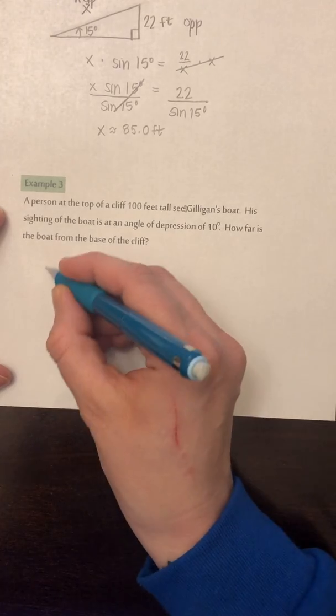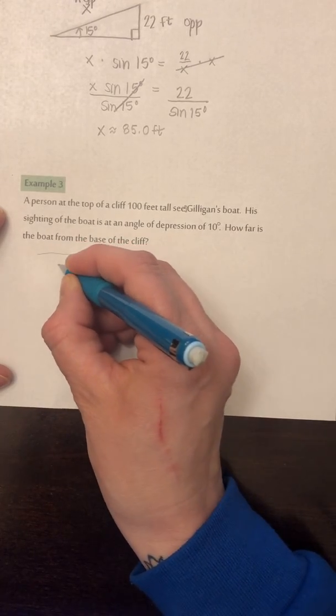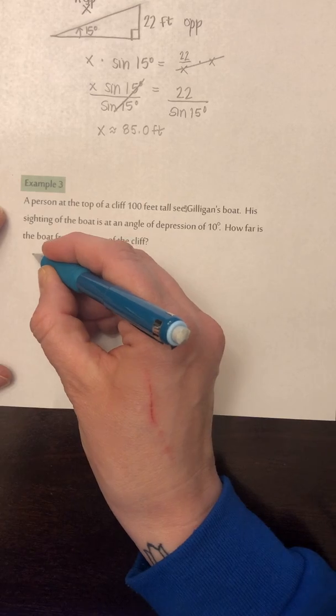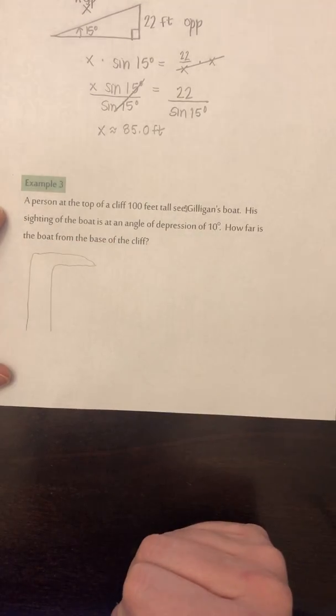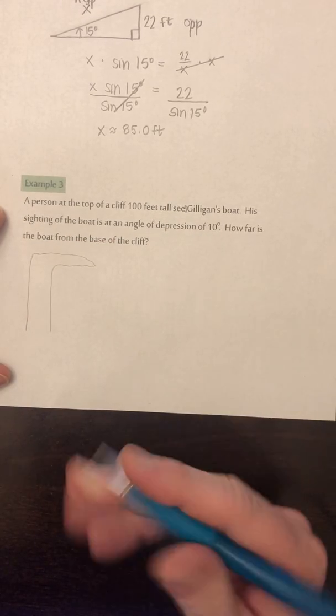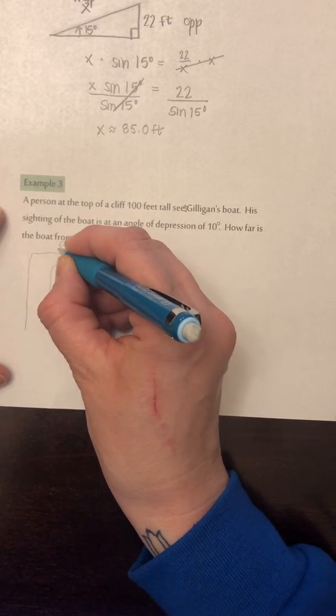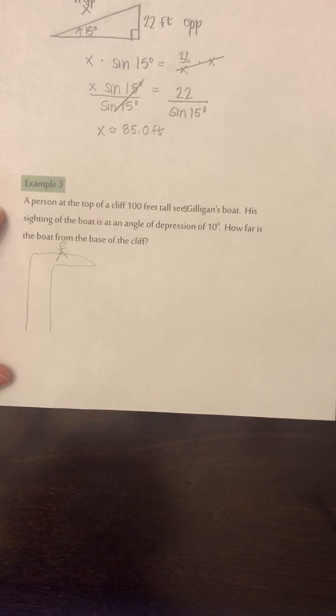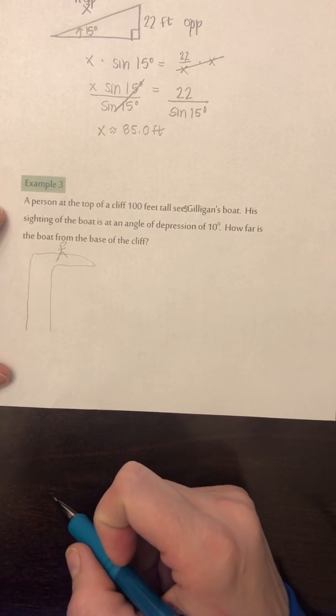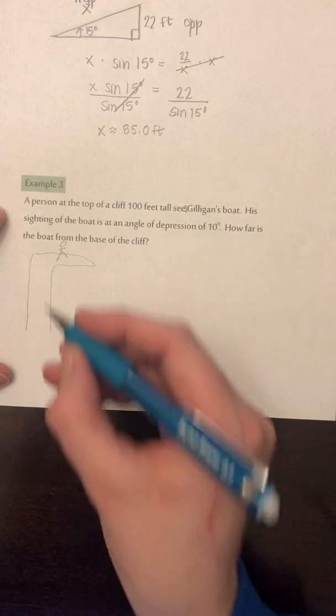Okay, so let's suppose that my drawing is awesome. And there's my cliff, or something like that. And we have this person. So it says the cliff is 100 feet tall.